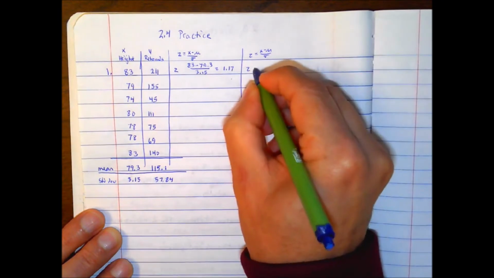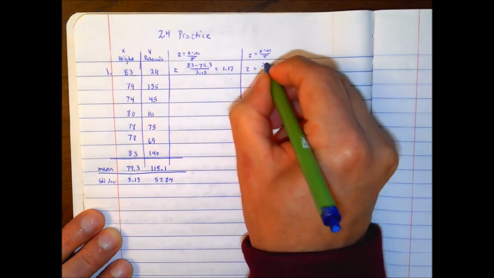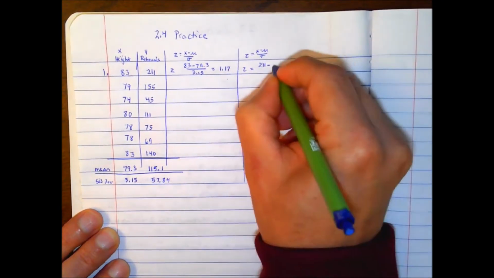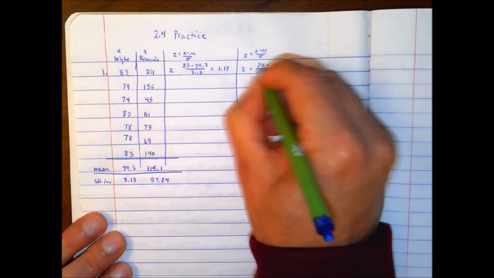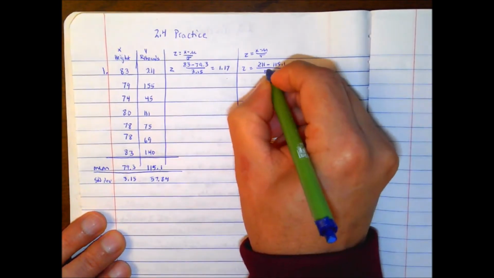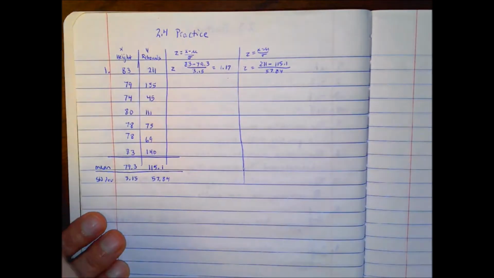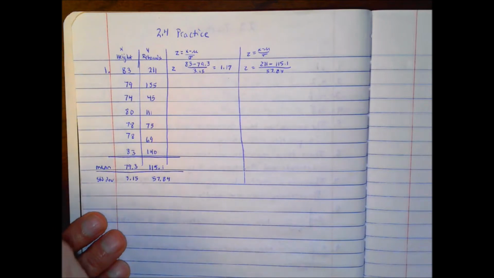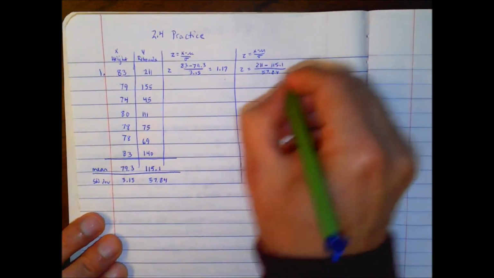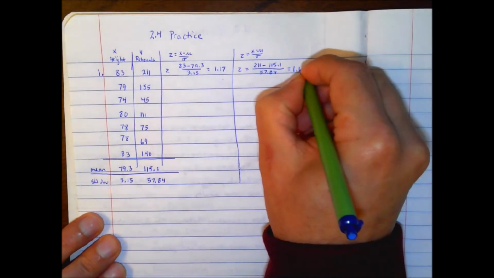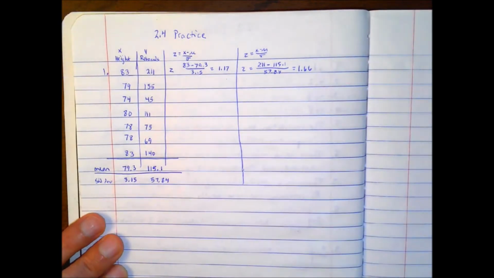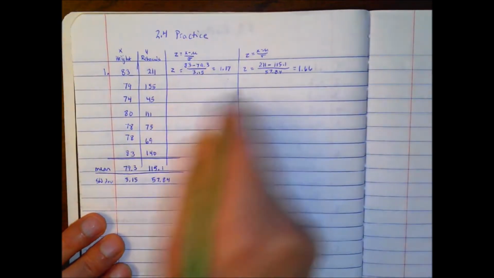So for the z for the y, it would be the score, 211, minus the mean of 115.1, divided by the standard deviation of 57.84. So 211 minus 115.1 and divide that by 57.84 gives you a z-score of 1.66. Okay, you can round stuff here. I'll do one more and then you can do the rest.